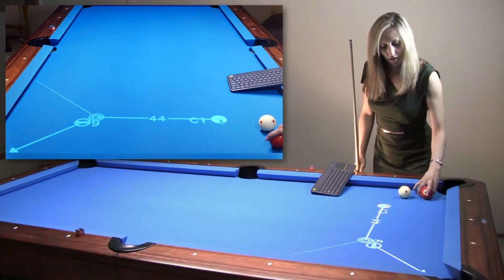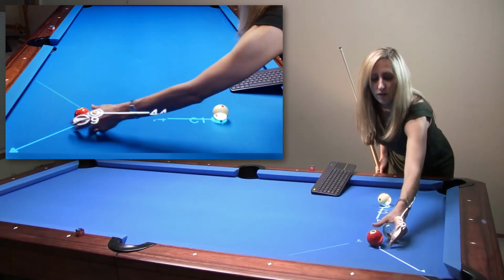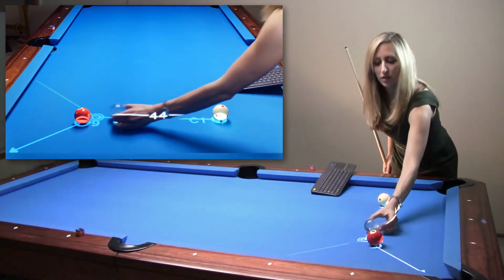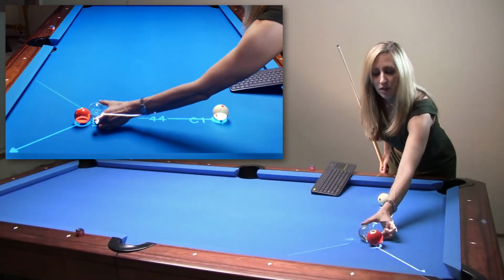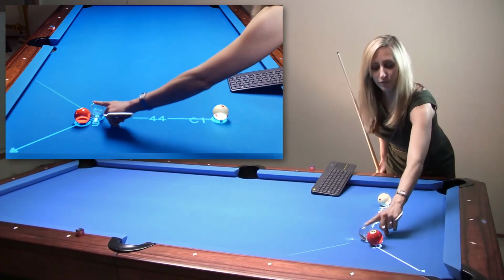Basically that looks like this. The cue ball will go here, the object ball will go here, and the ghost ball is here, which is the imaginary spot you want to aim at.